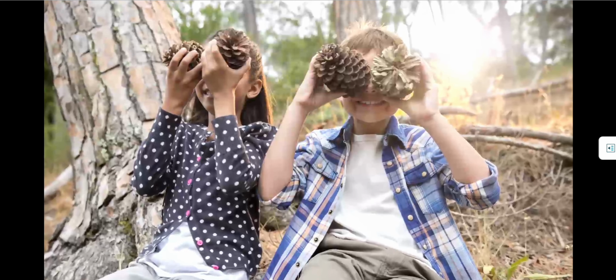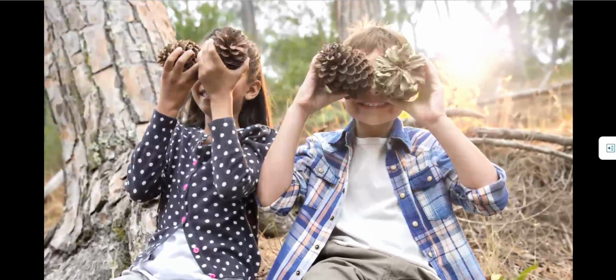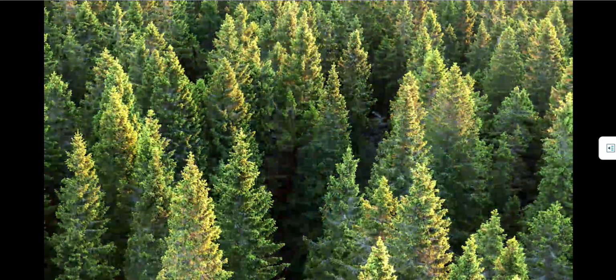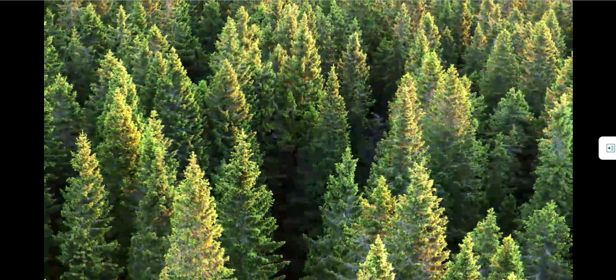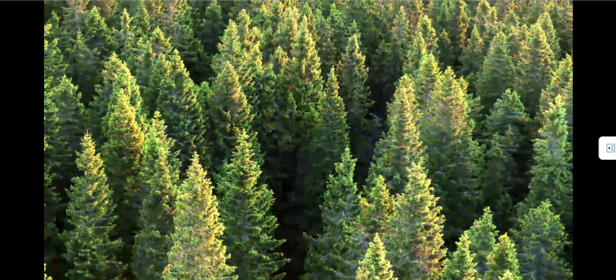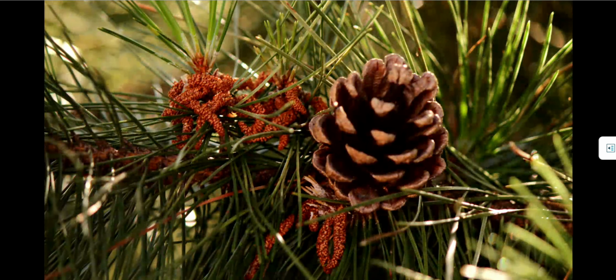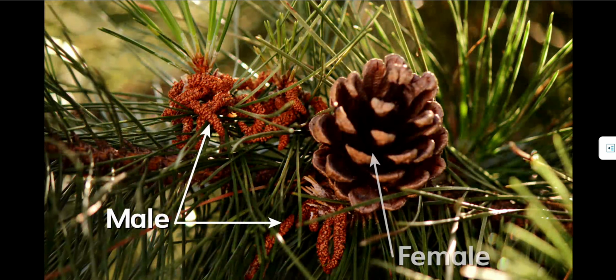Have you ever picked up a pine cone that felt sticky? Some plants, like pine trees, produce cones instead of flowers. These plants usually produce a male cone and a female cone. The male cone is smaller and produces pollen that blows into the wind. The female cone produces a sticky liquid that captures the pollen. Once this occurs, seeds develop in the female cones.